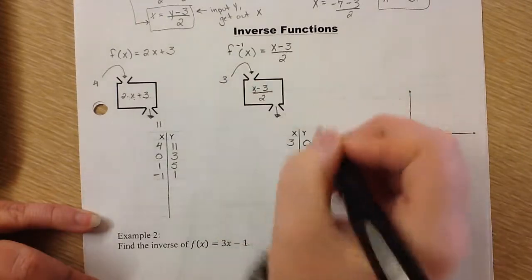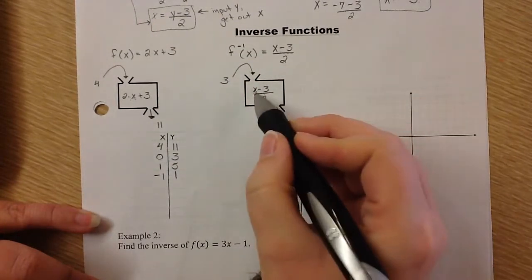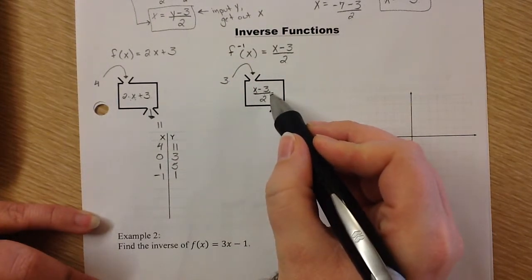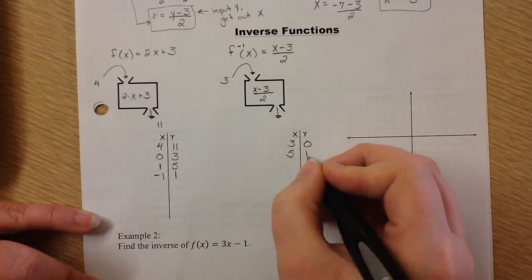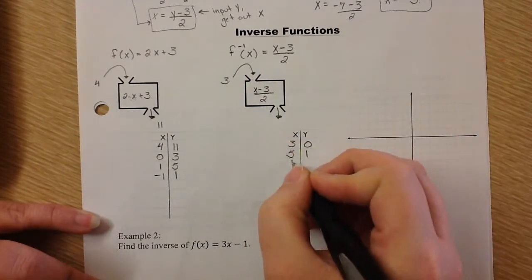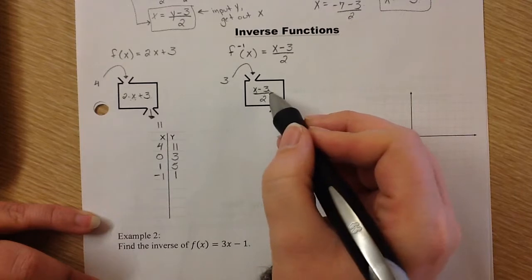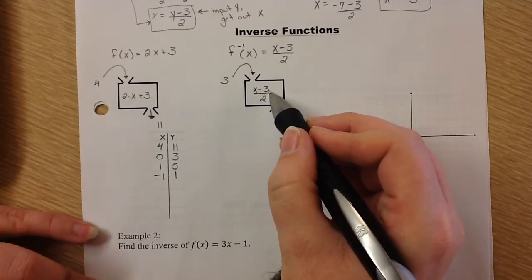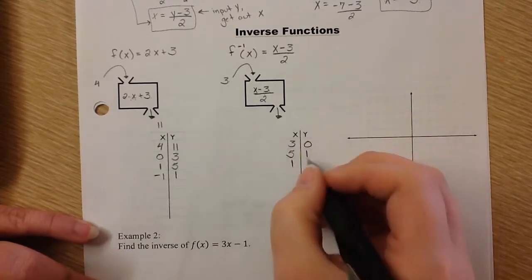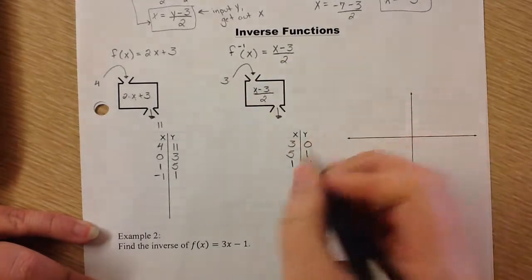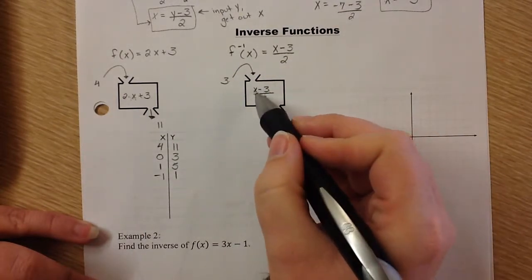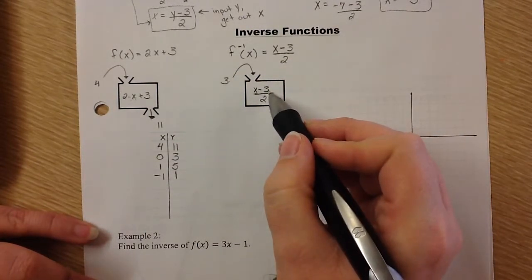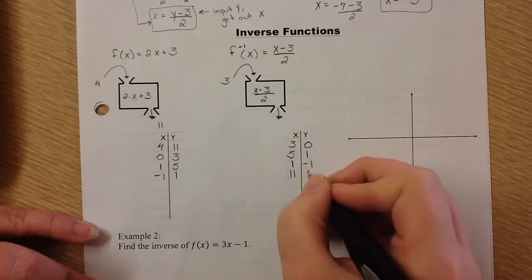What about when I put in a 5? 5 minus 3 is 2. 2 divided by 2 is 1. What about when I put in a 1? 1 minus 3 is -2. -2 divided by 2 is -1. What about when I put in an 11? 11 minus 3 is 8. 8 divided by 2 is 4.